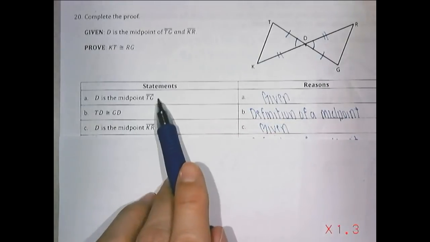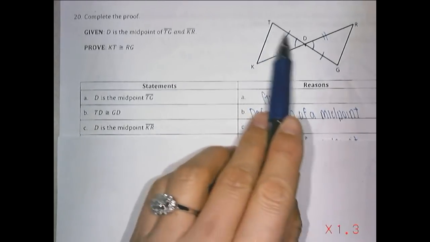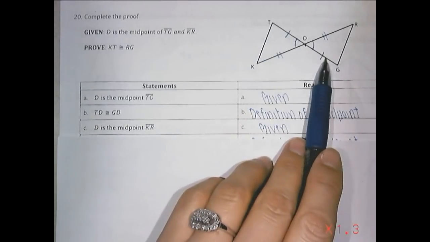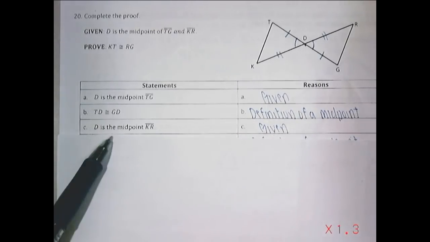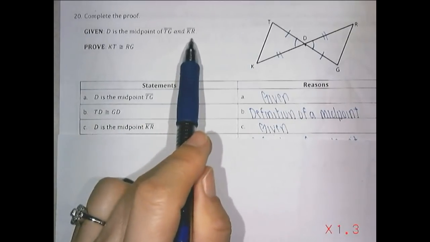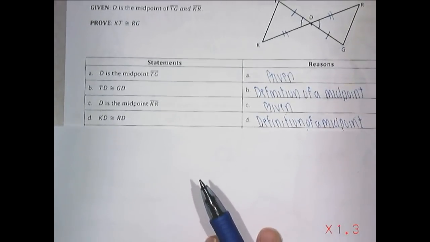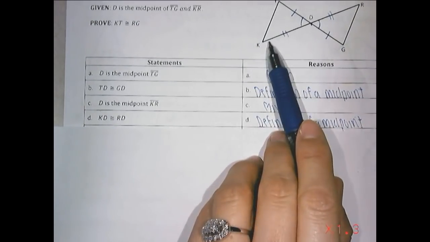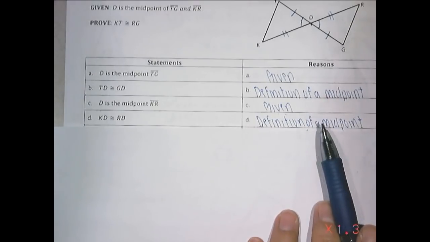So D is the midpoint of TG, that's given. All right, now they're saying, hey, TD is congruent to GD. Oh, well that's just definition of a midpoint. And then it says D is the midpoint of KR. But don't forget that that was given up here also, so there's another given for you. And lastly, KD is congruent to DR. Again, definition of a midpoint.